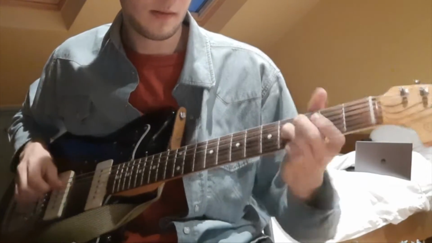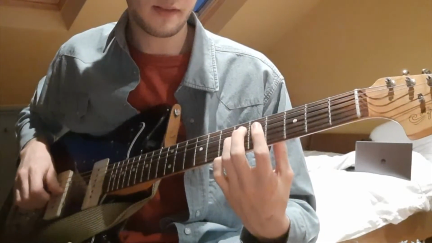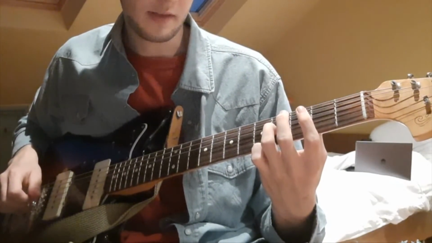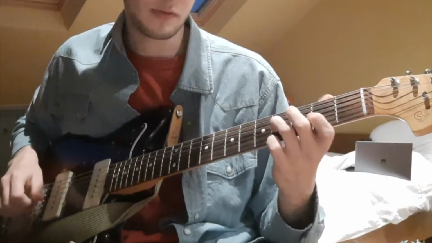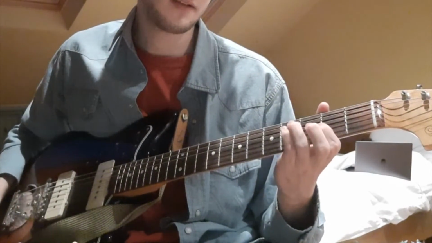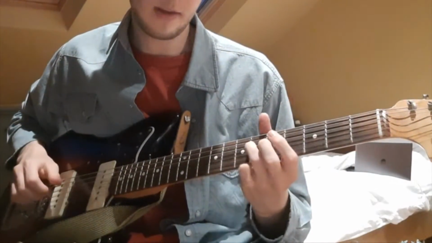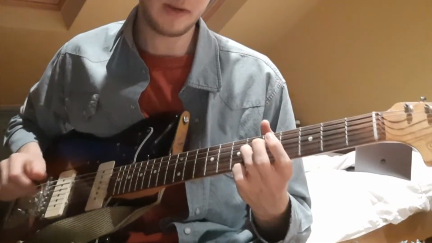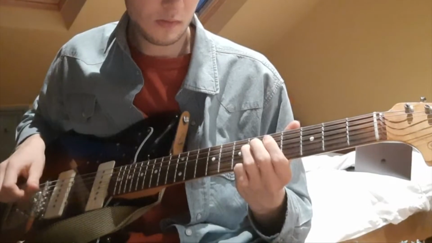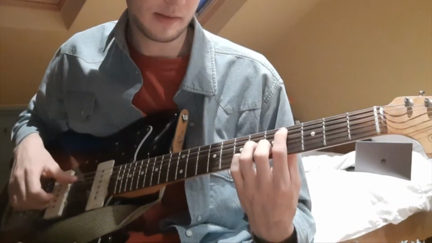Next part is this. That's just sliding down from the 6th fret of the 4th string to the 4th fret of the 4th string, then pulling off to the 2nd fret of the 4th string, and then sliding back up to the 6th fret and playing it twice. Next part sounds like this.